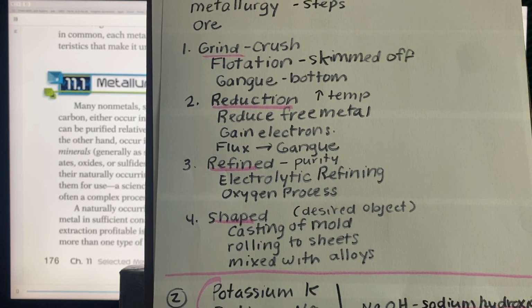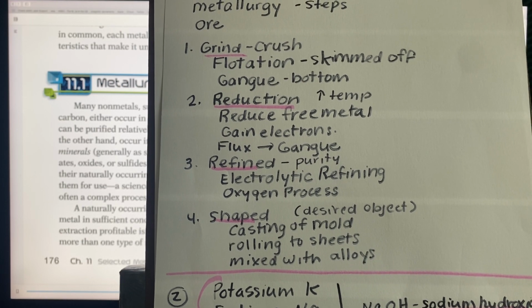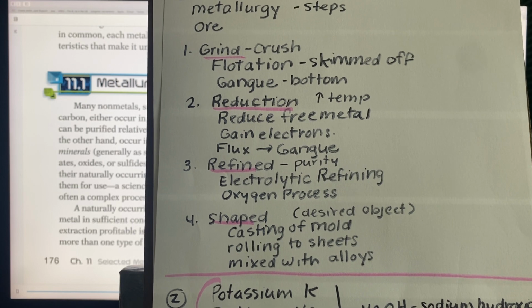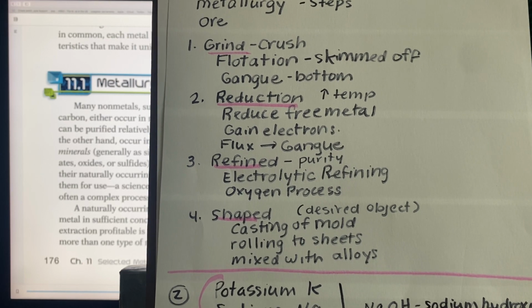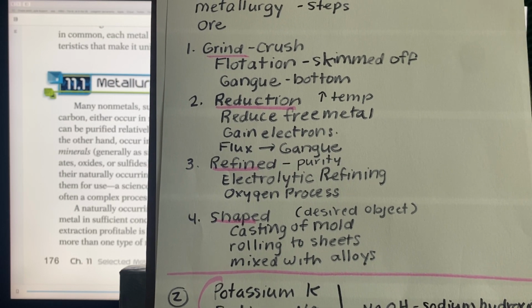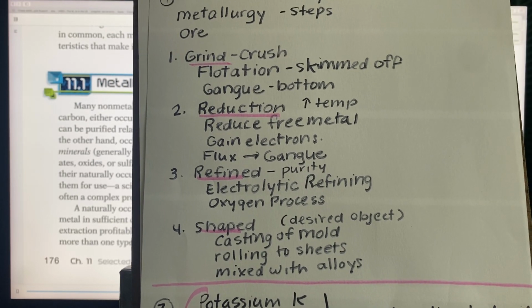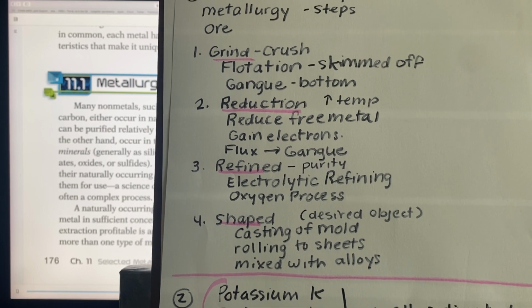And sometimes they mix them with alloys to make them stronger, especially when you're talking about iron and steel, right? They mix them with different alloys. They might mix iron and bronze or tin or copper, whatever they're going to do. They're mixing alloys of certain elements together to make them stronger.